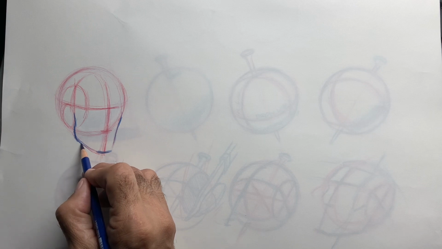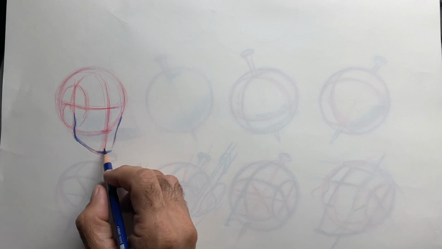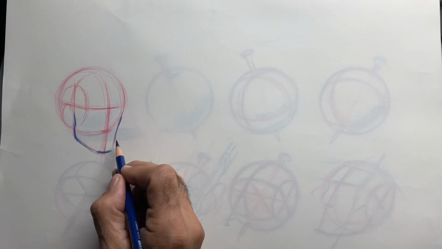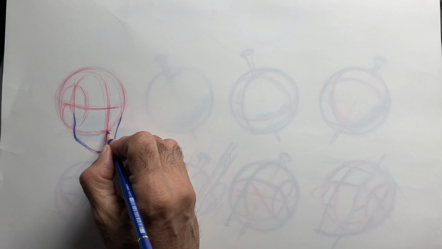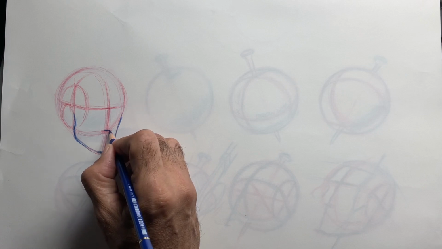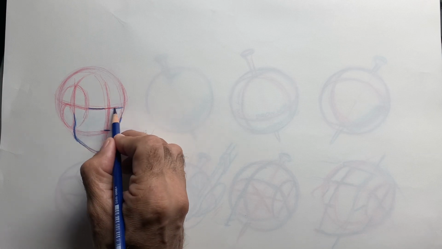This is the shape. This volume here is because of the muscle, the masseter, and position the nose, position the eyebrow.